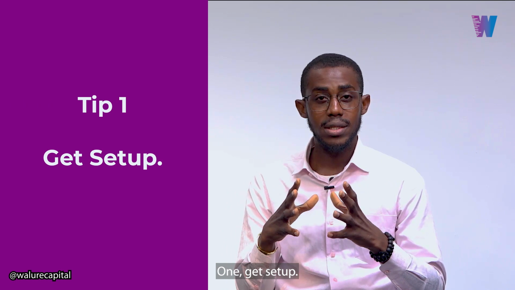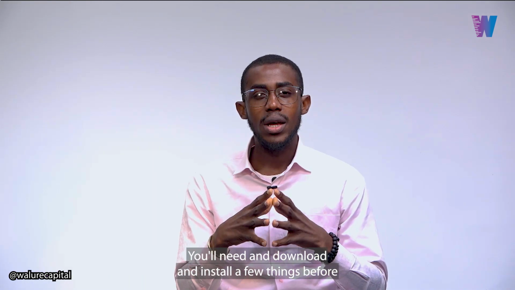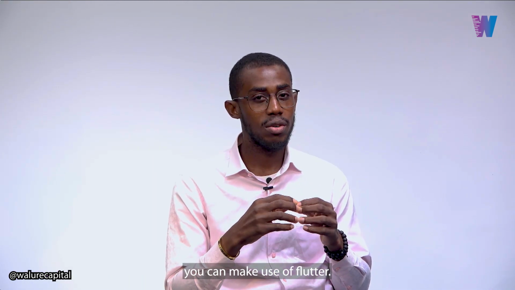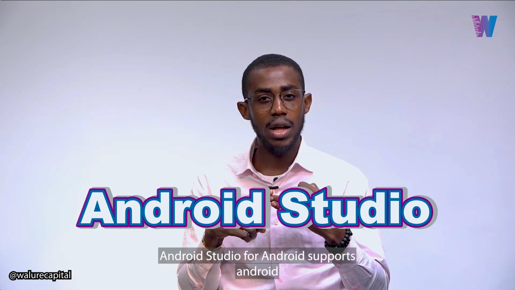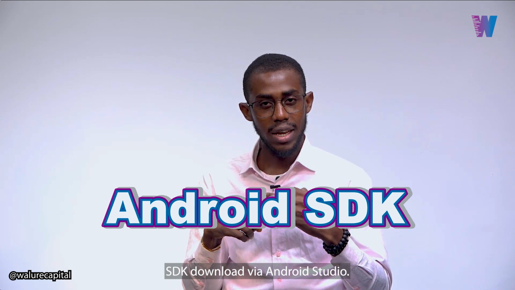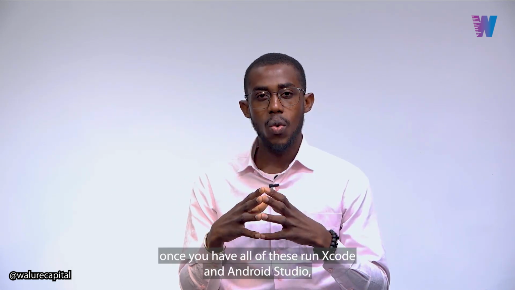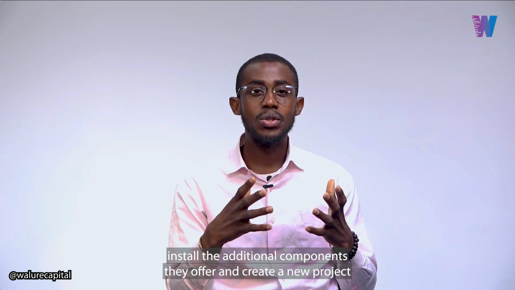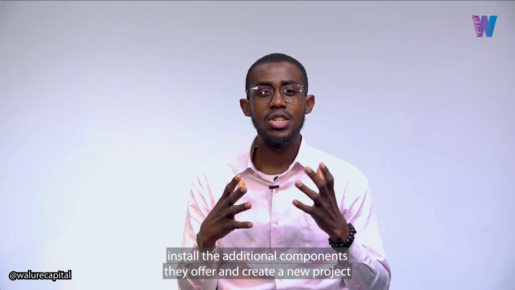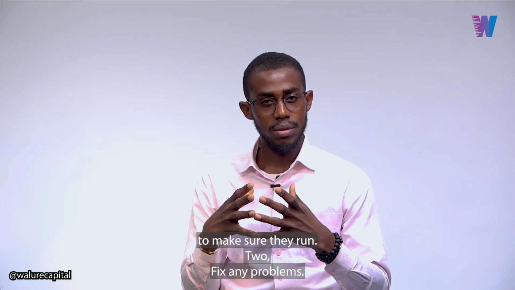1. Get set up. You will need to download and install a few things before you can make use of Flutter: Xcode for iOS support, Android Studio for Android support, and the Android SDK, which you download via Android Studio once you create a new project. Once you have all of these, run Xcode and Android Studio. Install the additional components they offer and create a new project to make sure they run.